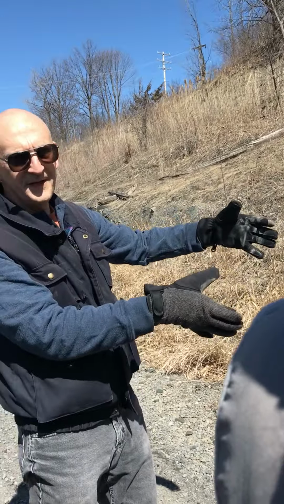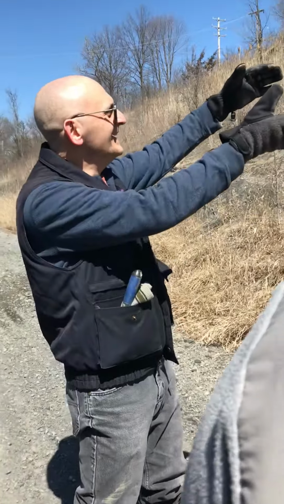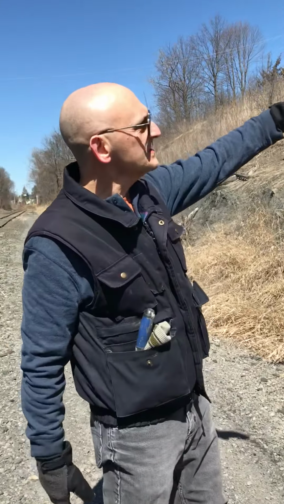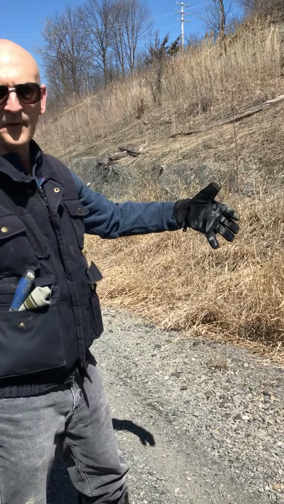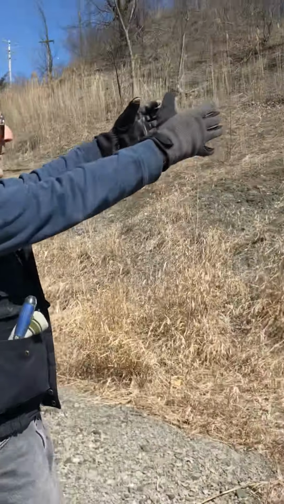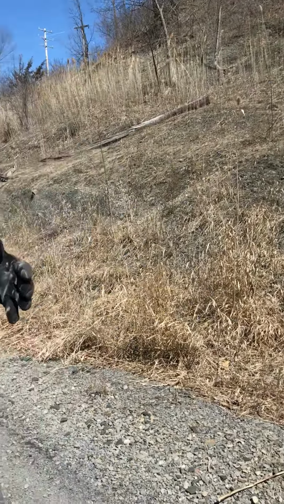Are you videoing me? That's a good idea. But that's the sediment that's made its way down. Wait, so the bumps are the sediment? The little bumps are the blocks of sediment that have come down the slope.